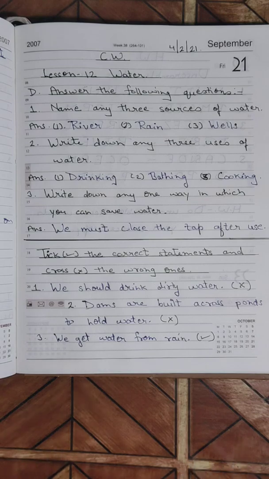Alright, so we should close the tap. We should not leave it as it is. So these are the 3 questions that we are going to do in exercise D. Answer the following questions. Alright, so you all have to write this in your science fair copy.